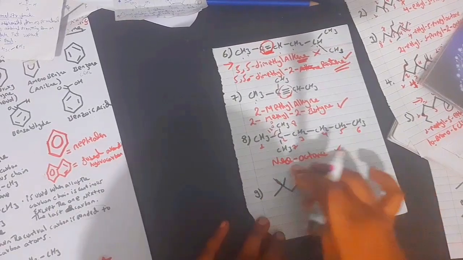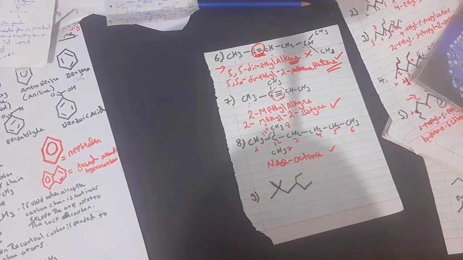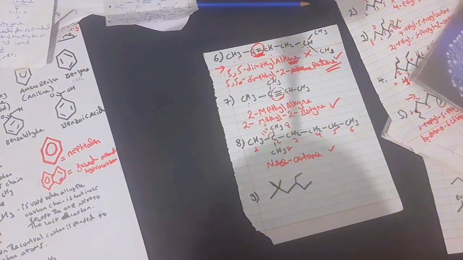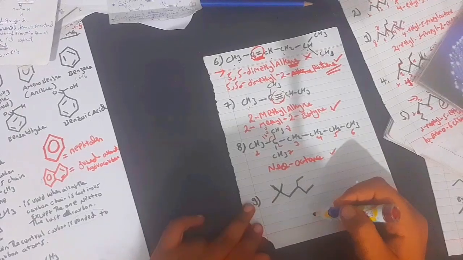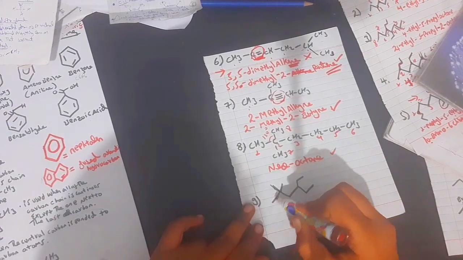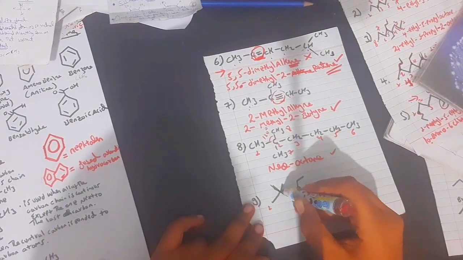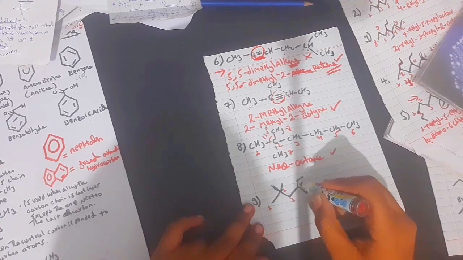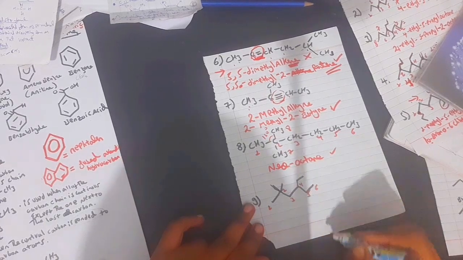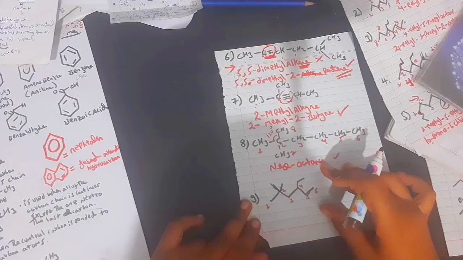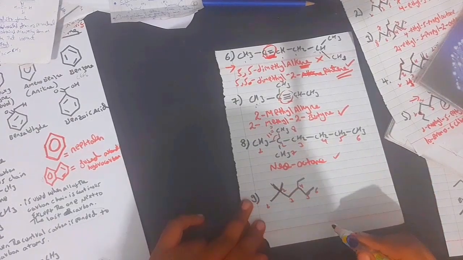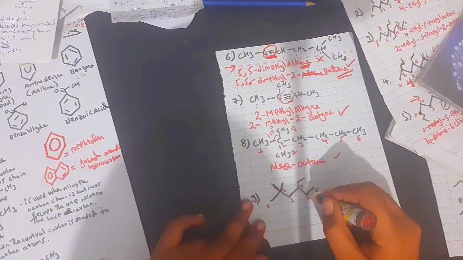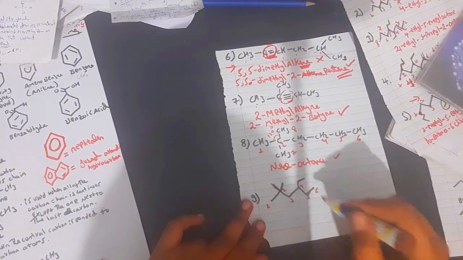And now look at this structure and try it on your own for 1 minute. Okay, let's move on. If you see this structure at 1, 2, 3, 4, 5, 6, there are 6 carbons in total, and at 2 carbons there are 2 methyl groups, and 1, 2, 3 is going to be a propyl group.